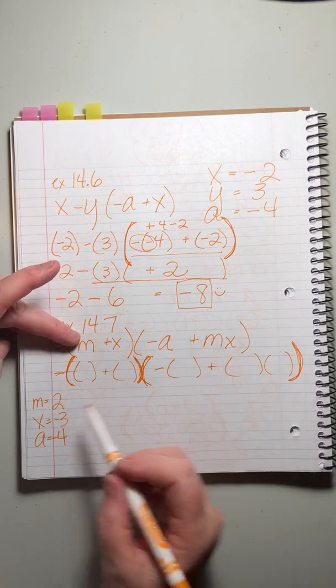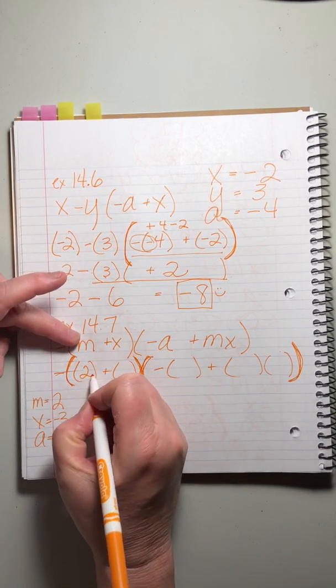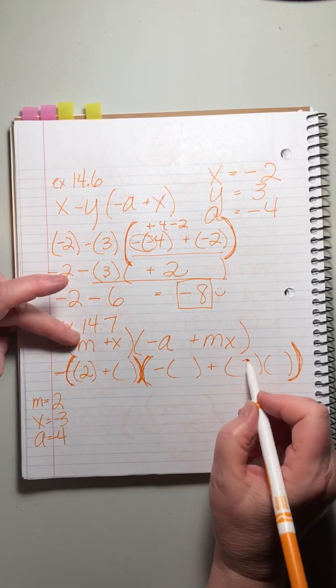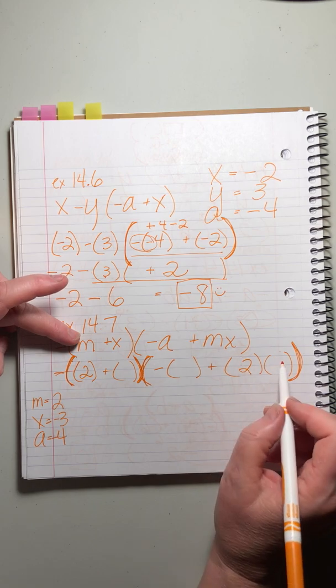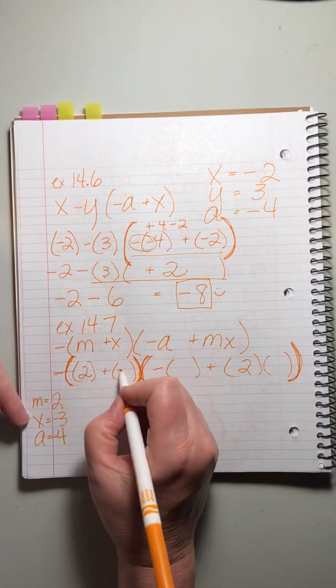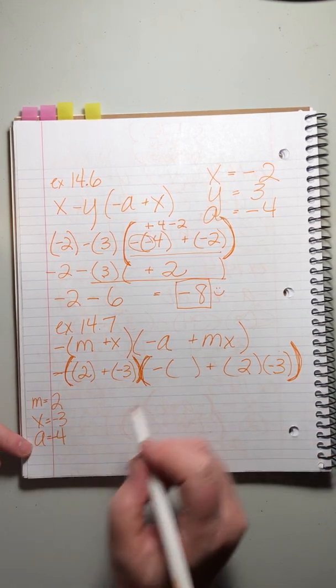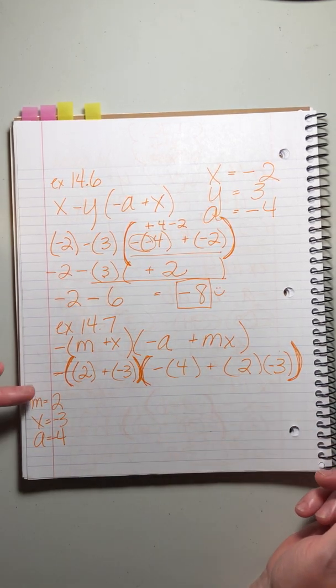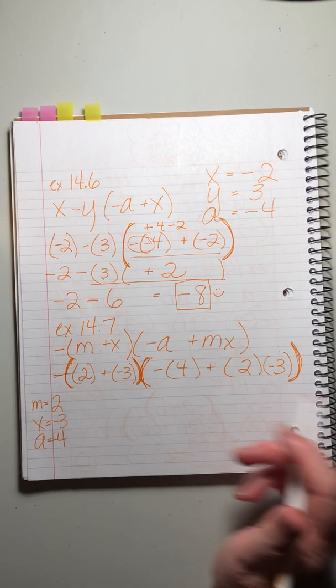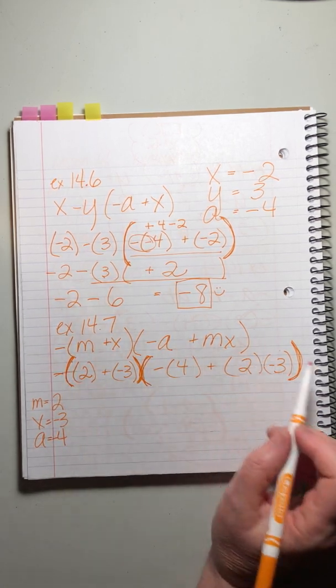Okay, we've got two m's. M is 2. And let's see, it goes there, 2 at the front of this last multiplication. X is minus 3. A is 4. Now, John is usually pretty nice. He usually gives us these in order that they appear this way.